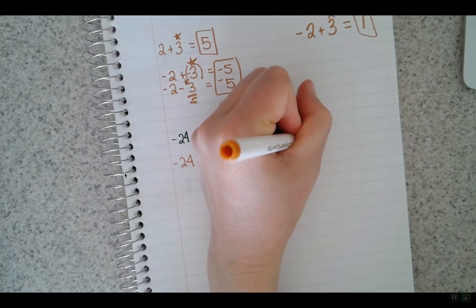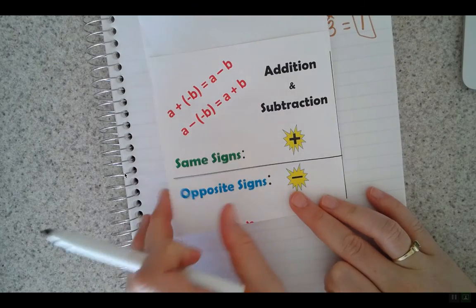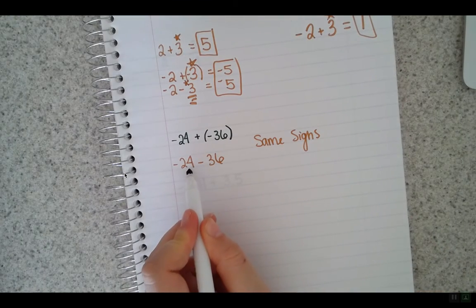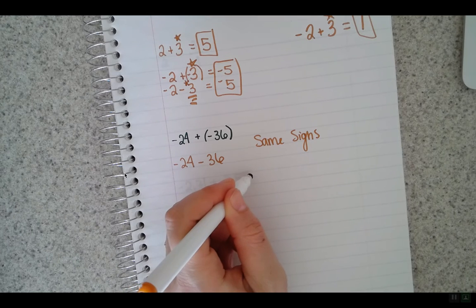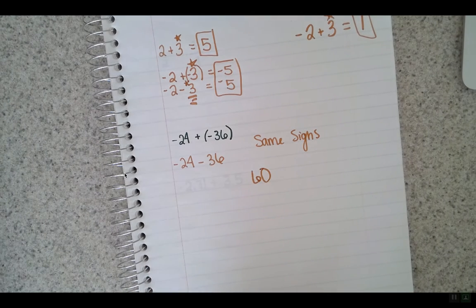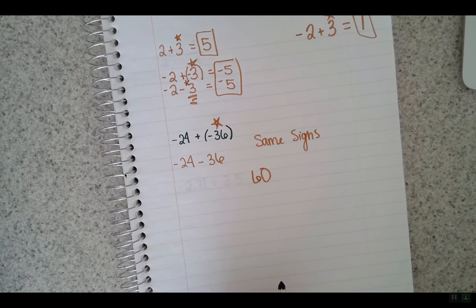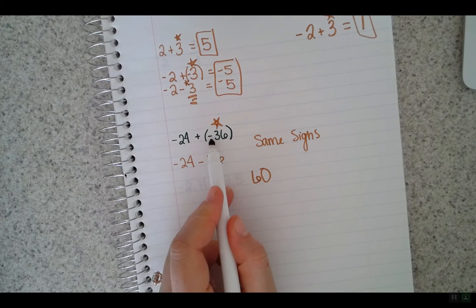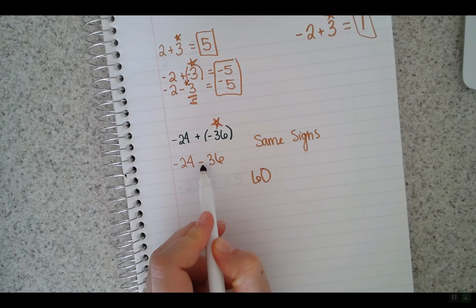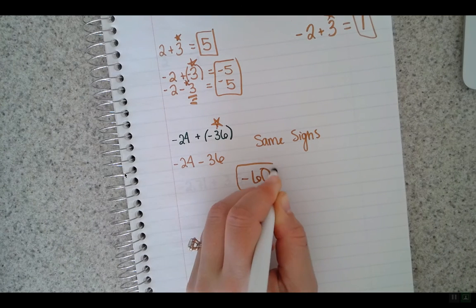And going back to the rule, whenever you have same signs, you need to add. So adding 24 to 36 gives me 60. Then I keep the sign in front of the larger number. In this case, 36 is larger than 24, and 36 has a negative in front of it. So my final answer would be a negative 60.